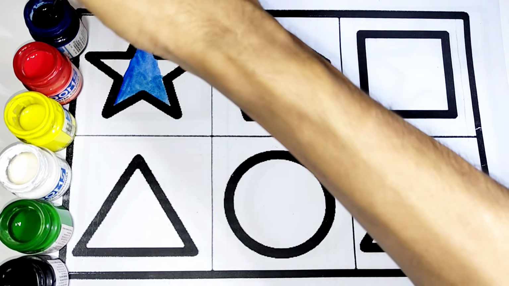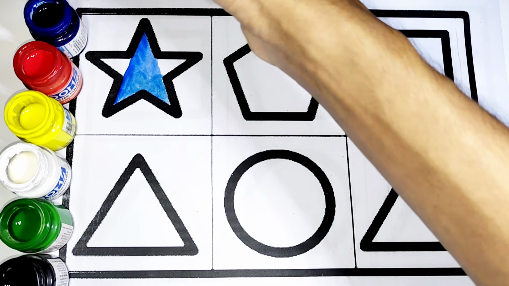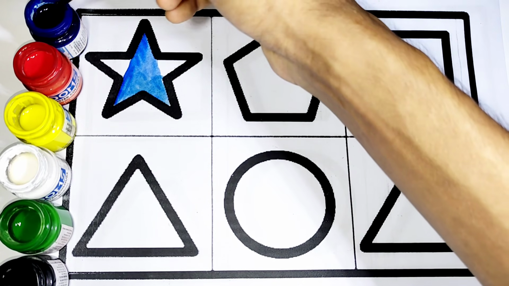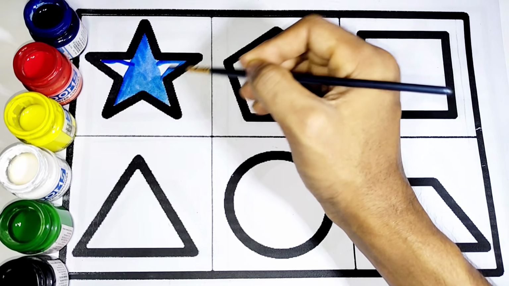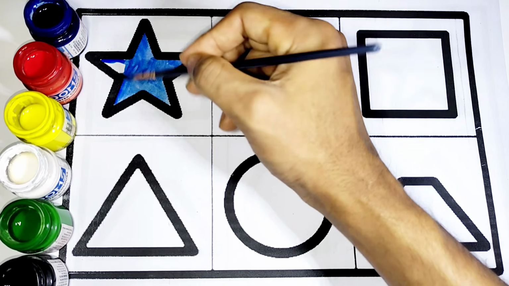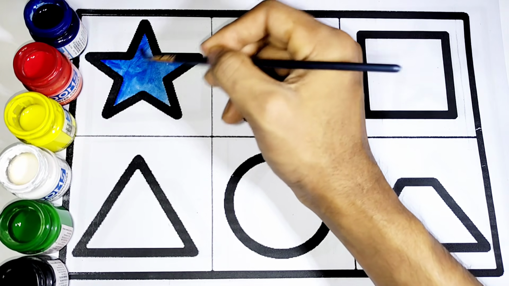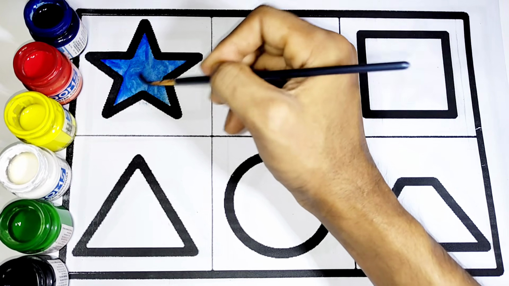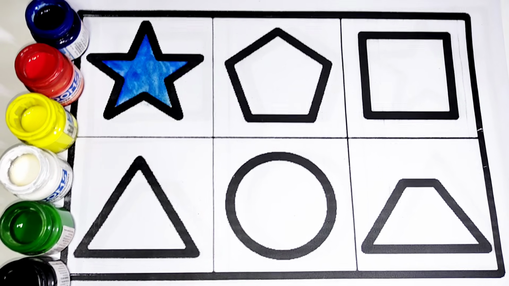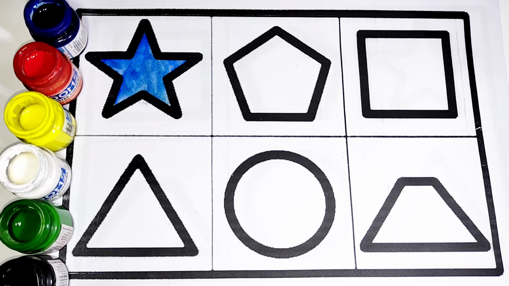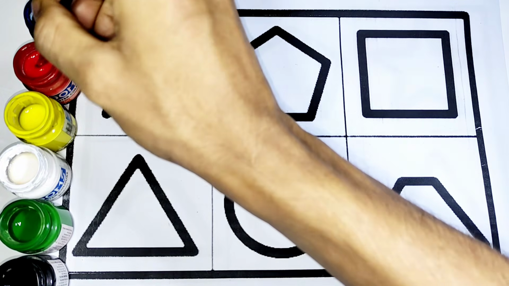Now we're coloring the shape of star. The next one is pentagon. Now we are using the color of red. Kids, now we are using the color of red.